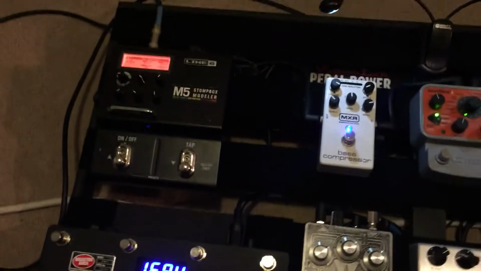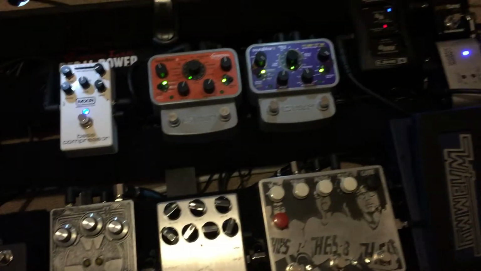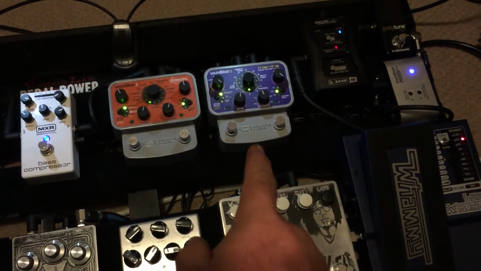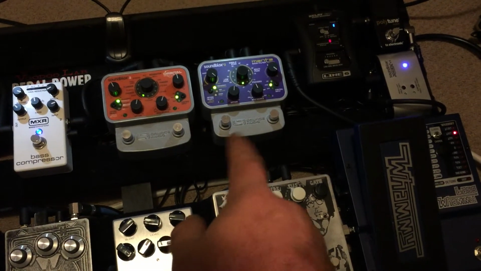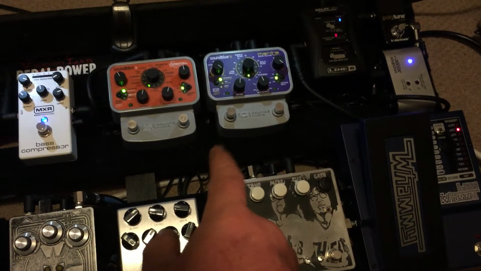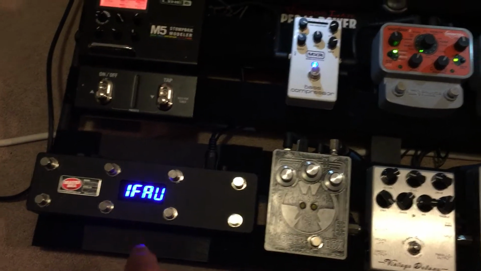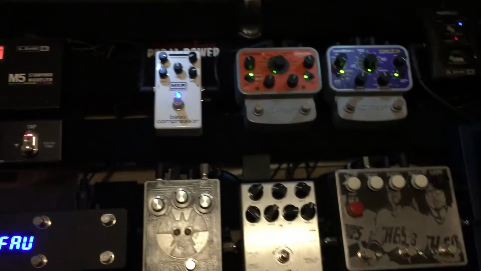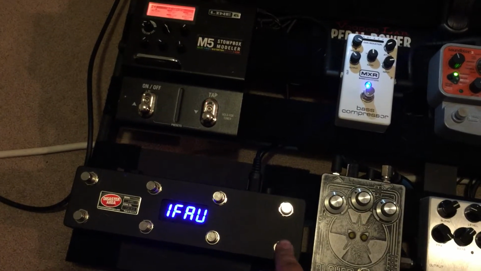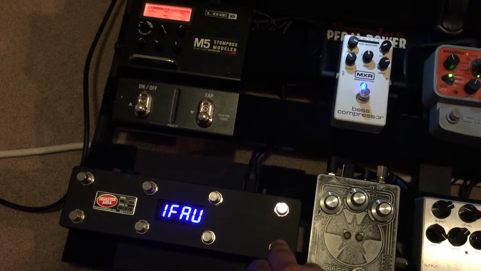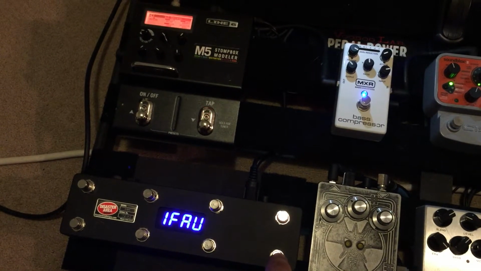The tap tempo only works with the M5. Unfortunately, these 2, the low frequency oscillators, will not work with a tap tempo. They do work with a MIDI clock signal. The 8D does not generate a MIDI clock signal, so that's one of the things I run into. But you can see, if I hit the tap tempo there, you can see the tempo changing on the M5.